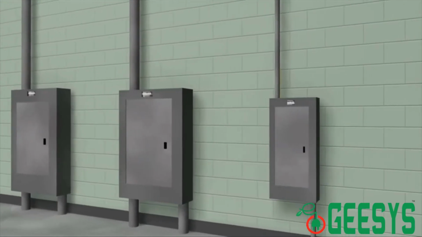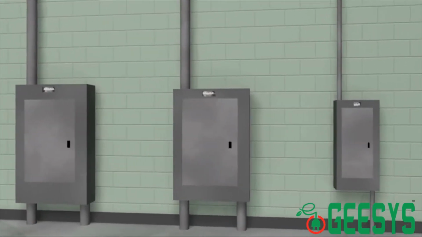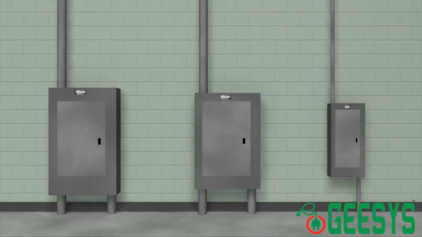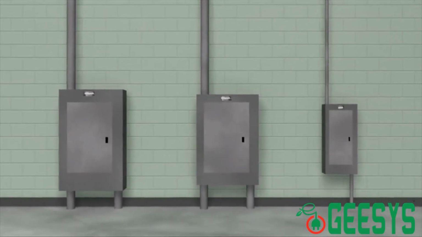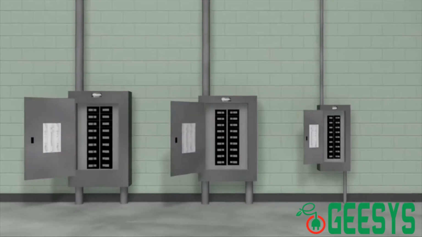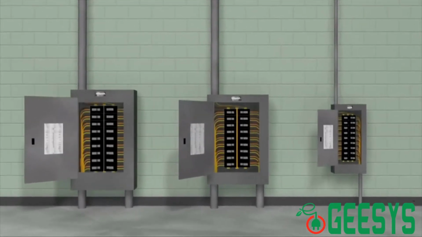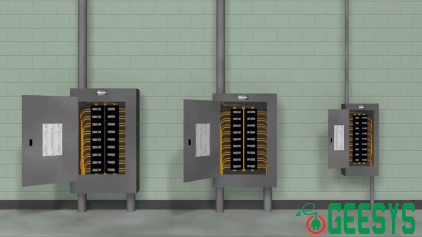A distribution switchboard, a distribution panel, and a branch circuit breaker panel all have the same functionality. They can contain many circuit breakers distributing voltage to all areas of the facility. What differentiates them from each other is their amperage rating.